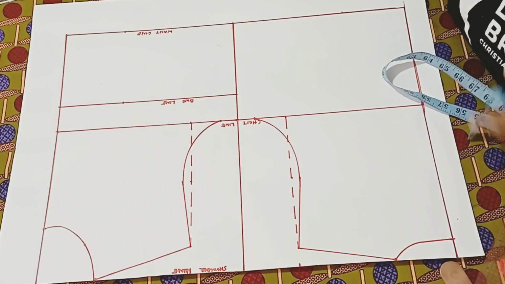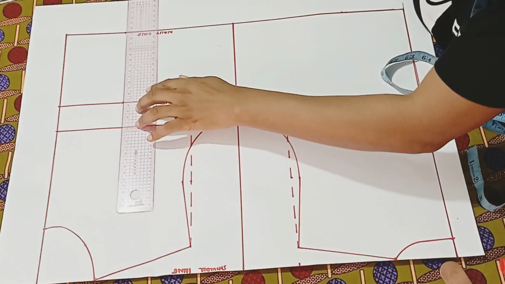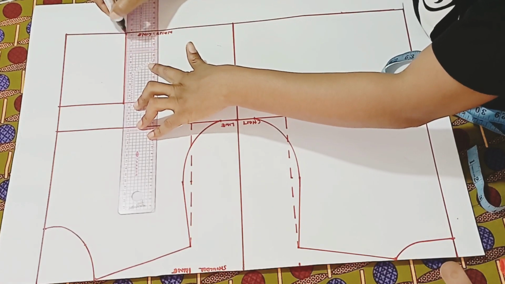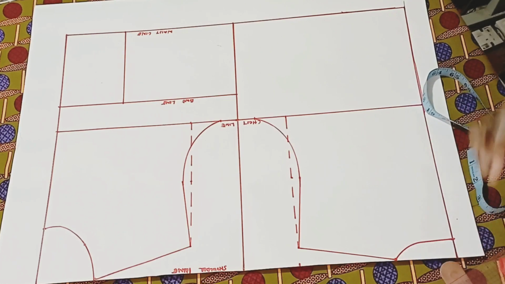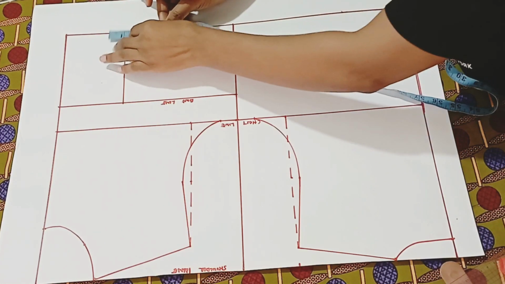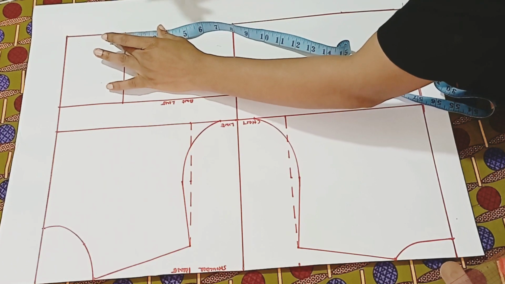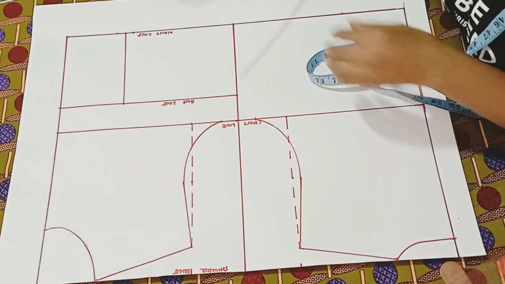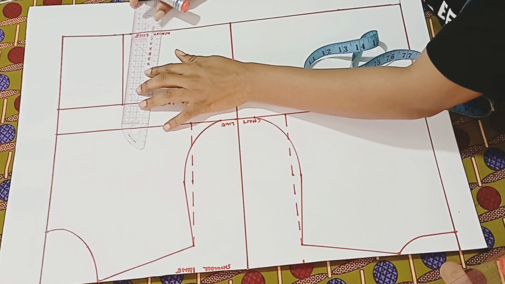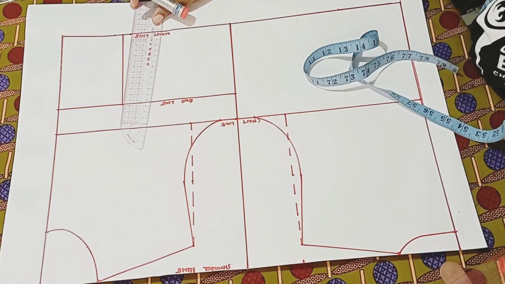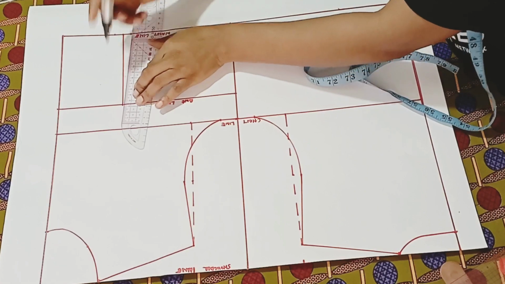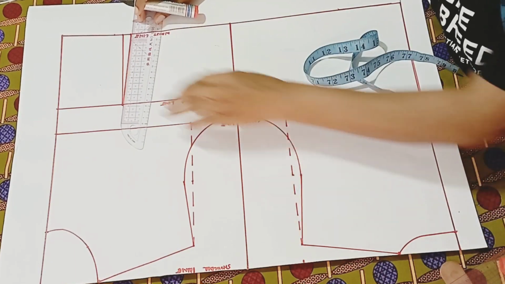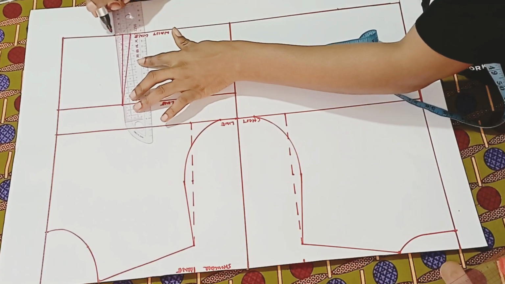Now that I have done that, I would connect a straight line. This is the dart line. Now I'm going to create my dart indicators, and to get the dart indicators, you decide how wide you want your dart. I'm going to be using 0.5, that's 1 inch, 0.5 to the right, 0.5 to the left. And I will connect to get my dart indicator like so.